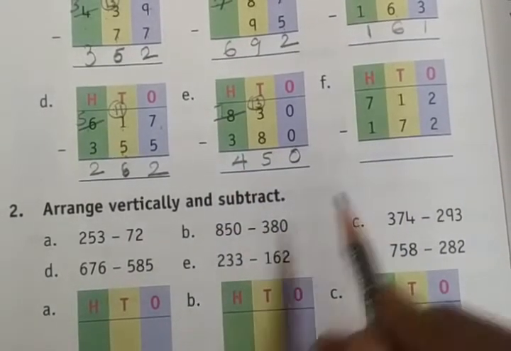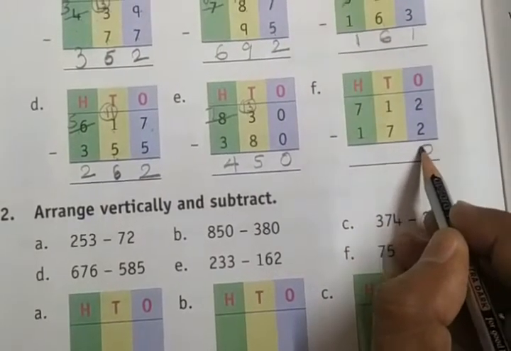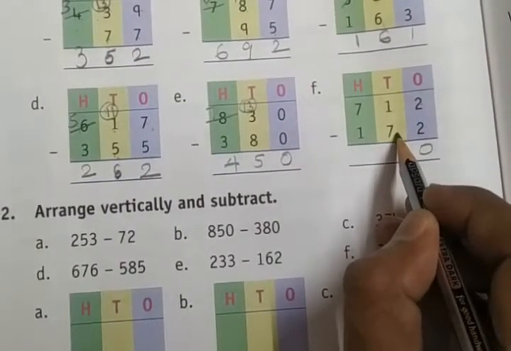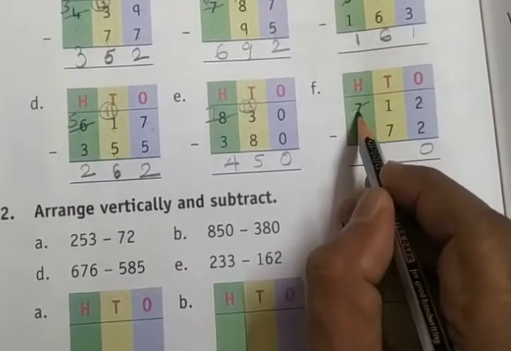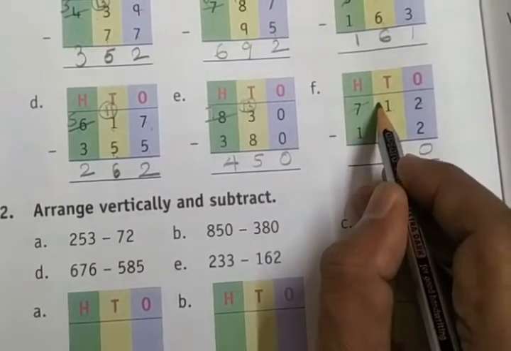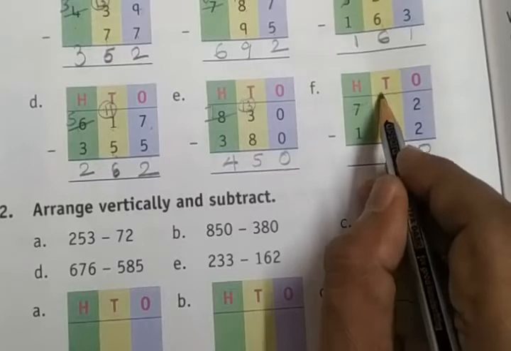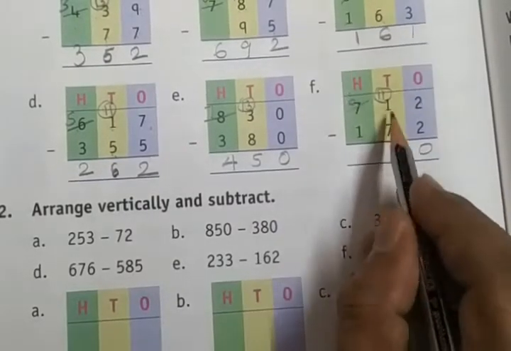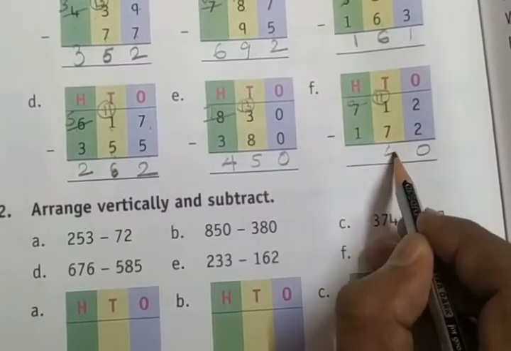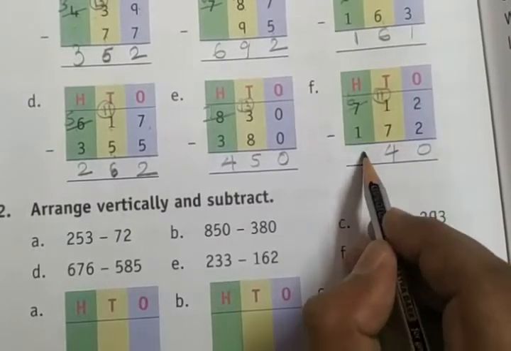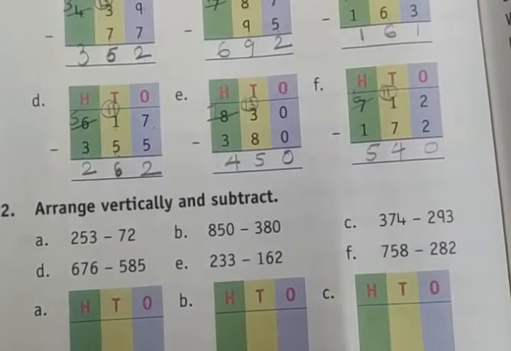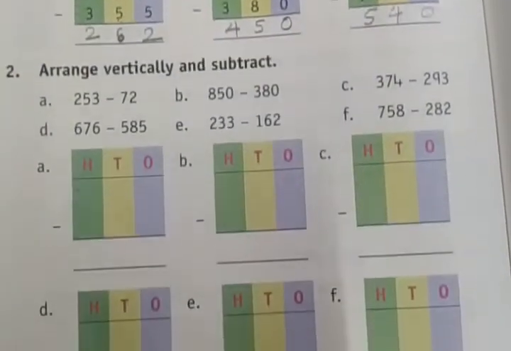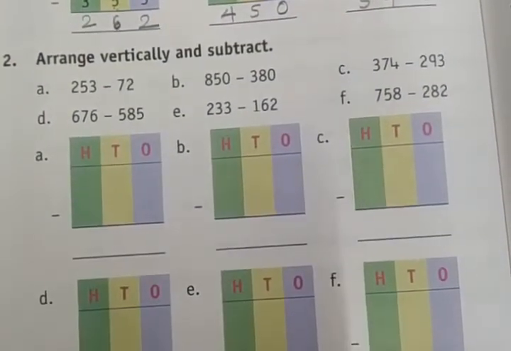Clear? So then 2 minus 2 is 0. 1 minus 7 is not possible. You have to borrow 1 here. It will become 10 plus 1 is 11. It will become 6. 11 minus 7 is 4. 6 minus 1 is 5. Okay? Clear? So like this we have to do these sums.